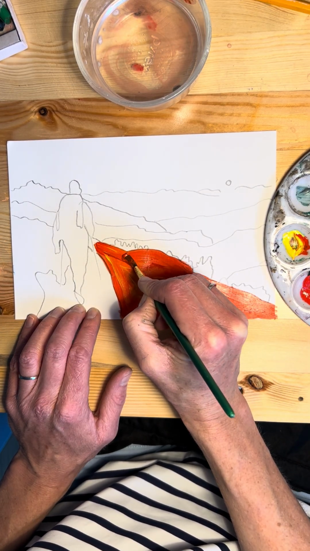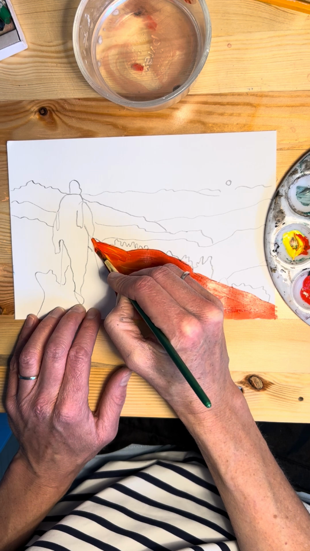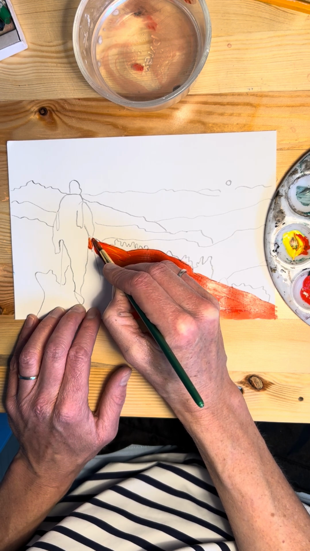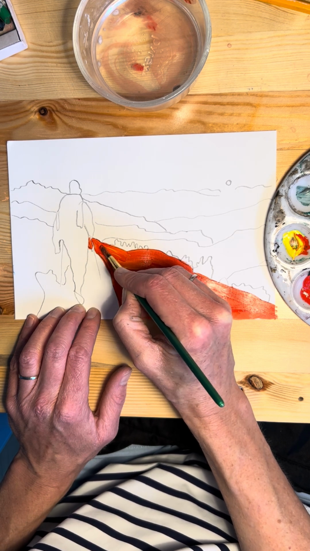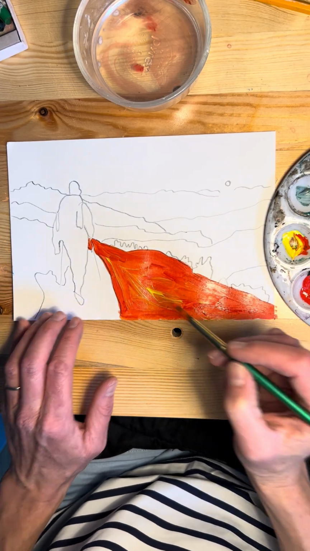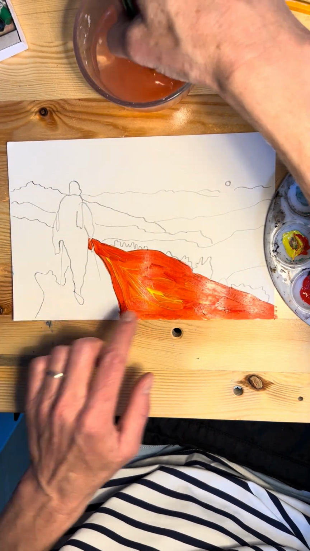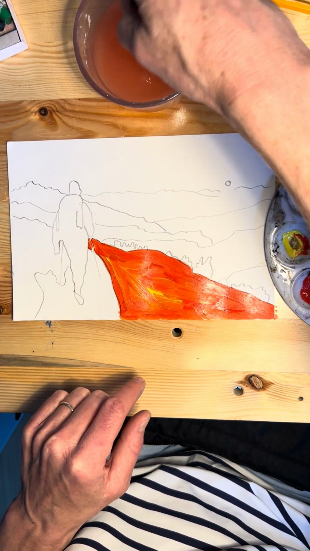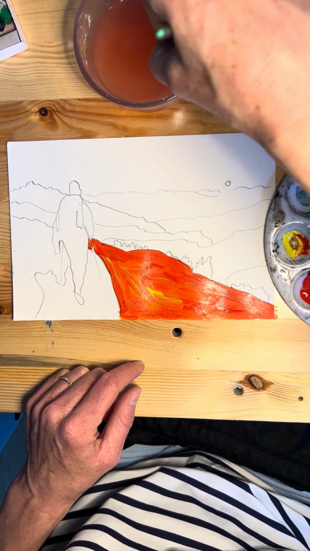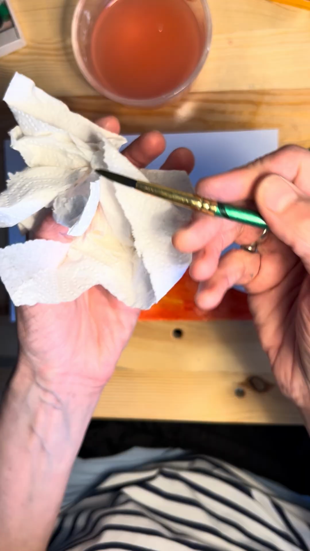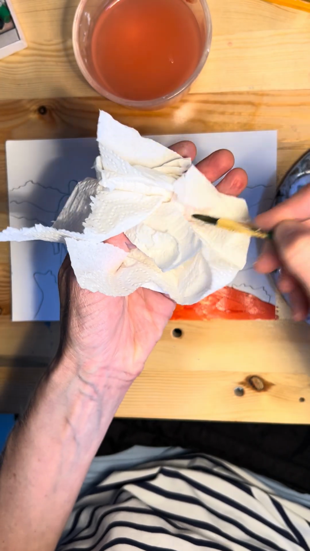So this is the beginning of my not realistic hillside, which is like flaming orange, which is really cool. And I would do the same thing over here. And then I'm going to switch colors. My trees, these little bunches of trees, they were really dark. They were like a dark green or even black. Make sure that you blot. So always wash your brush and then blot.